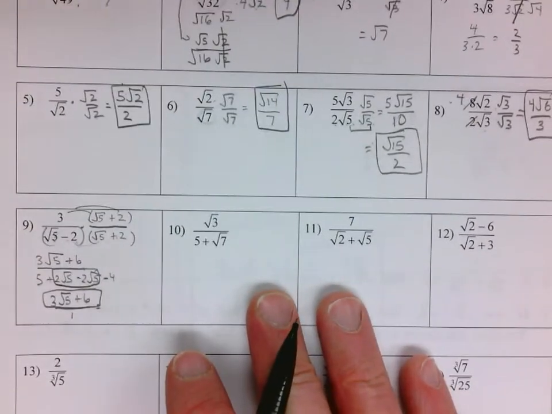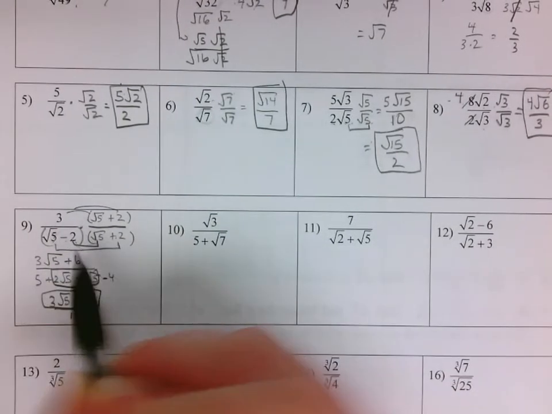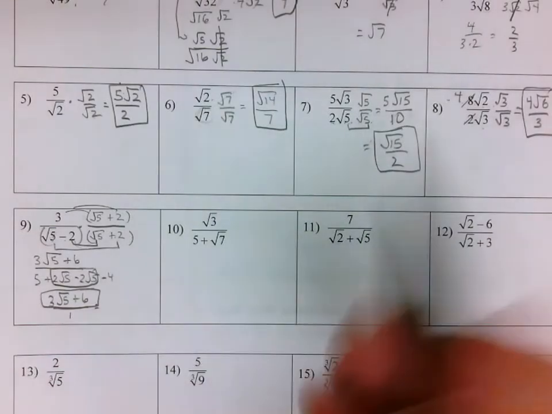So the conjugate, if you pick it, you don't even have to worry about the middle term. You can just multiply the first and last terms. The middle term will go away.